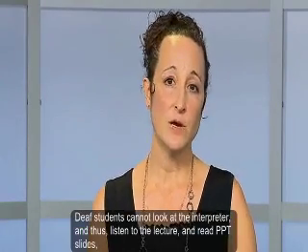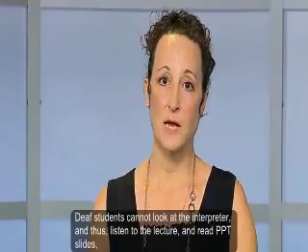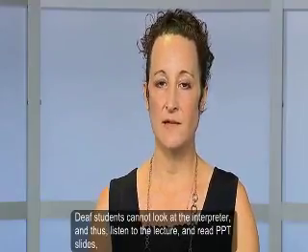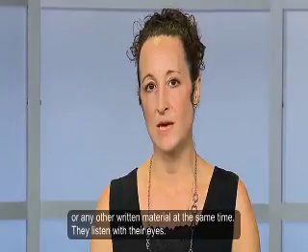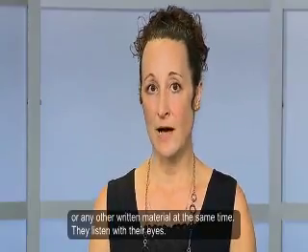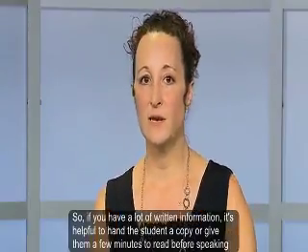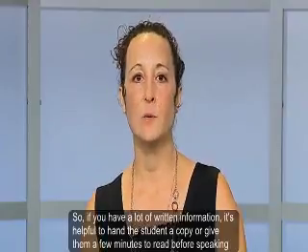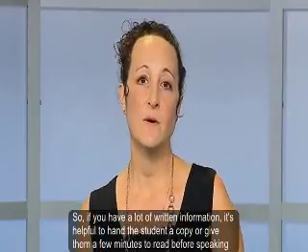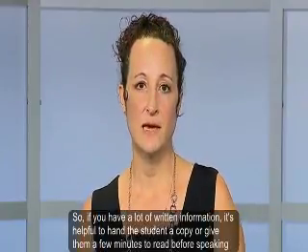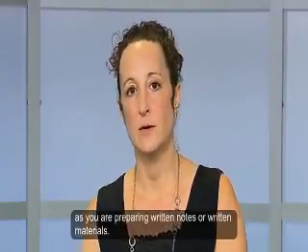Deaf students cannot look at the interpreter and thus listen to the lecture and read PowerPoint slides or any other written material at the same time. They listen with their eyes. So if you have a lot of written information, it's helpful to hand the student a copy or give them a few minutes to read before speaking as you're preparing notes or written material.